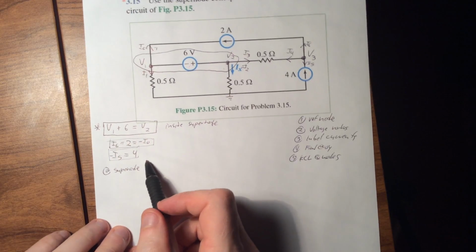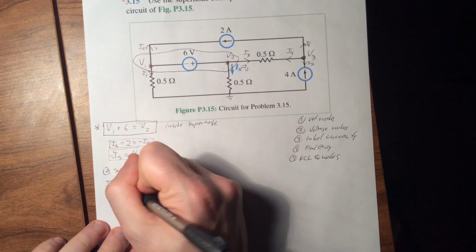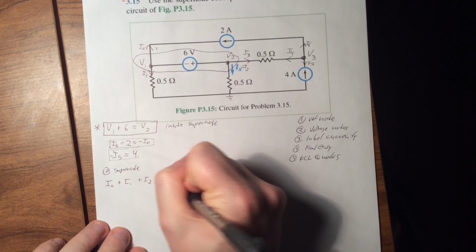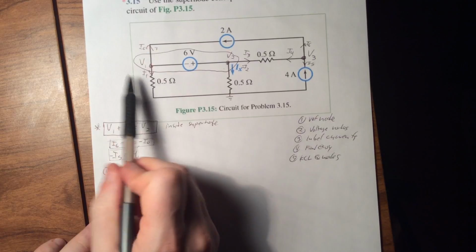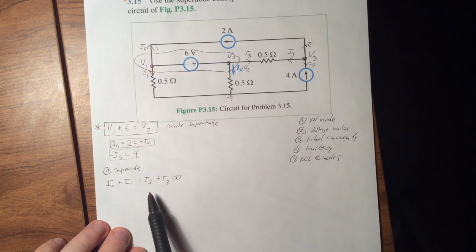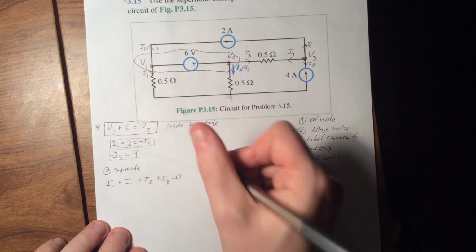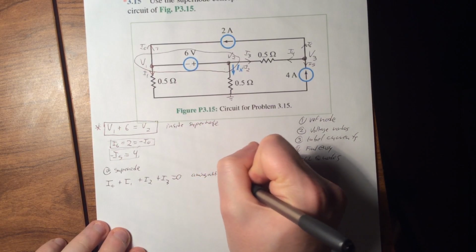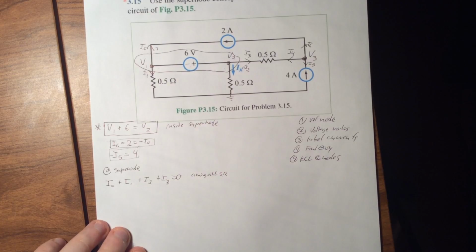We're going to be able to do I0 plus I1 plus I2 plus I3 equals 0. That's I0, I1, I2, I3, all coming out of the supernode.